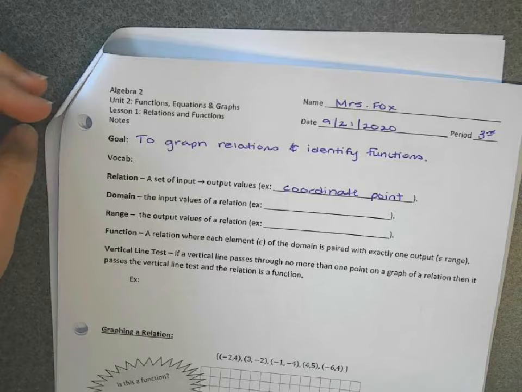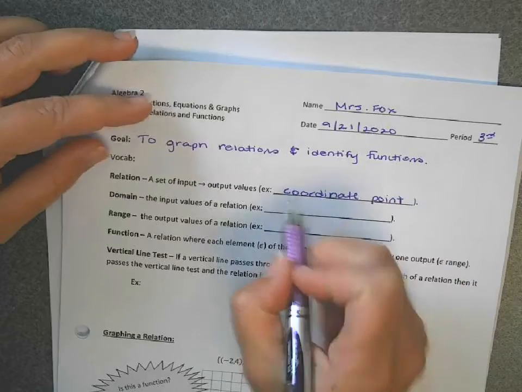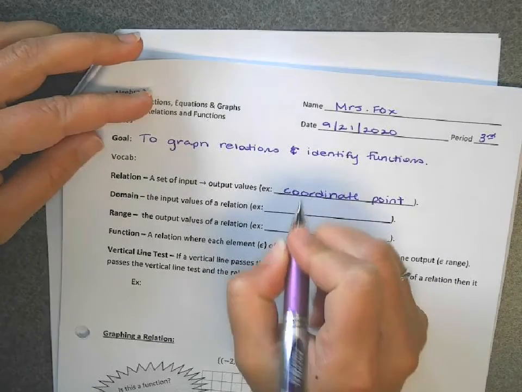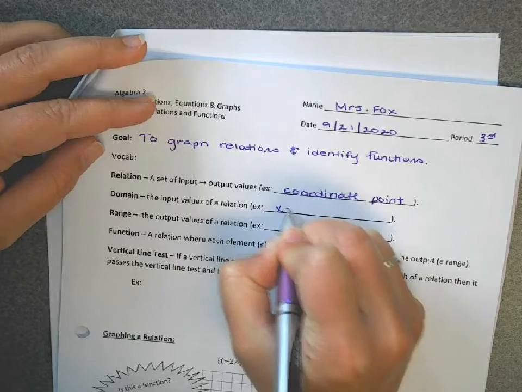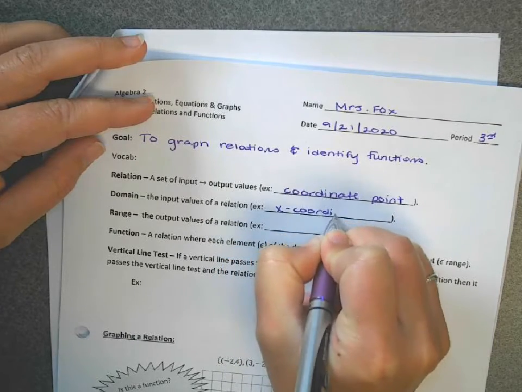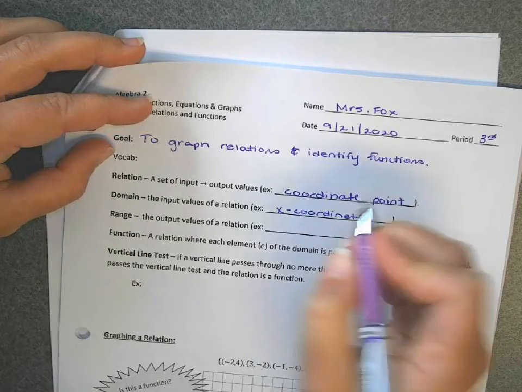A relation is going to have a domain. Those are going to be the input values of the relation. In the example of a coordinate point, the input or the domain are your x values, so the x coordinate. And the output or the range is going to be your y coordinate.